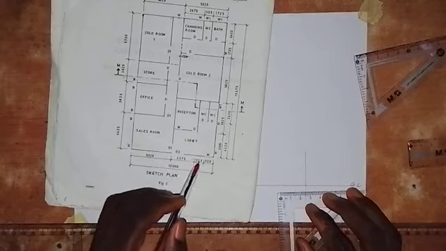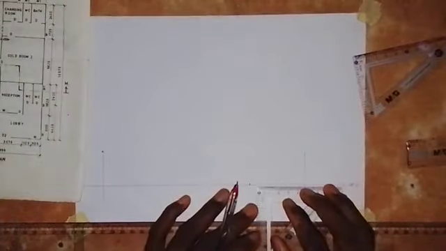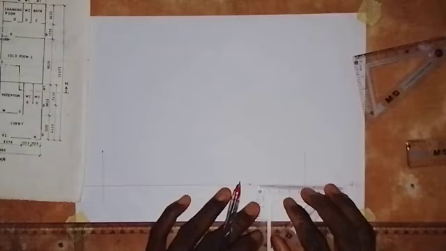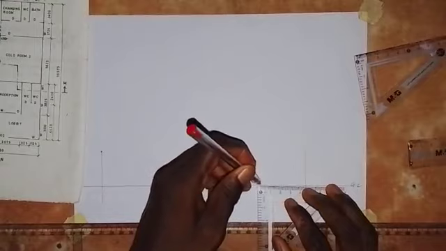Then we have 2 of them. So we also have for this one, from here to here is also 1125. So I'll take another 23 from this point to this side. Okay, so we have this now. All right.